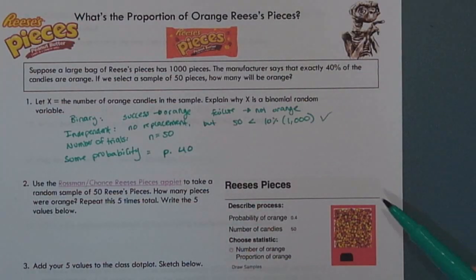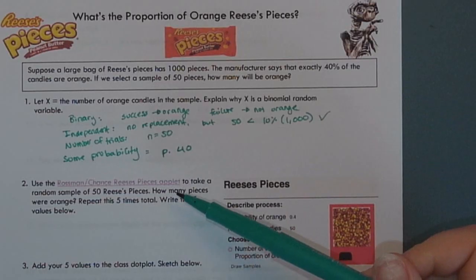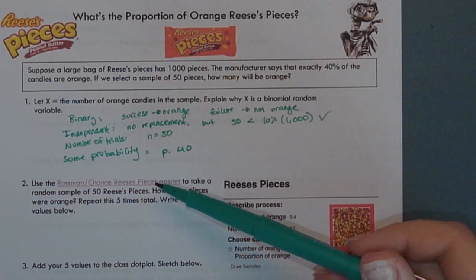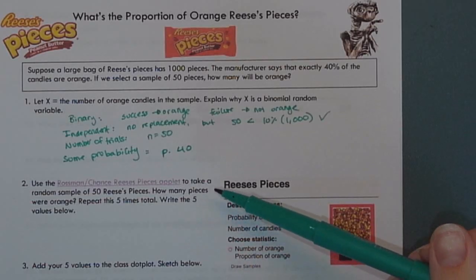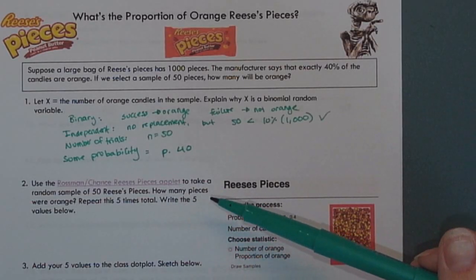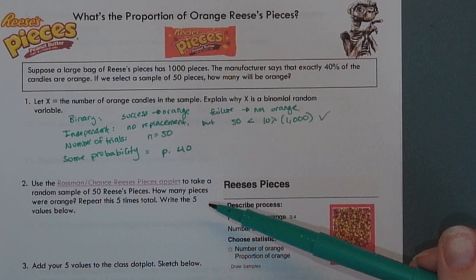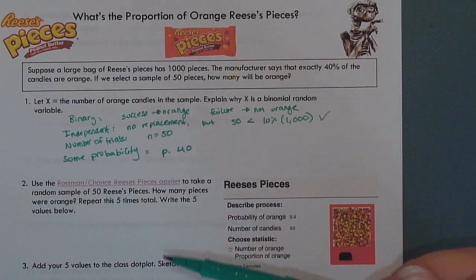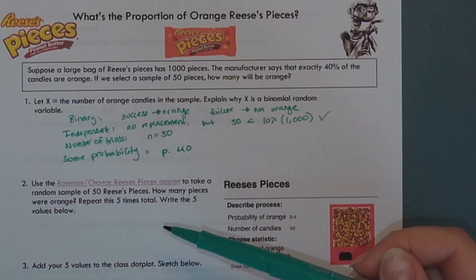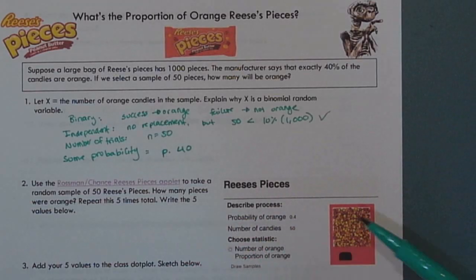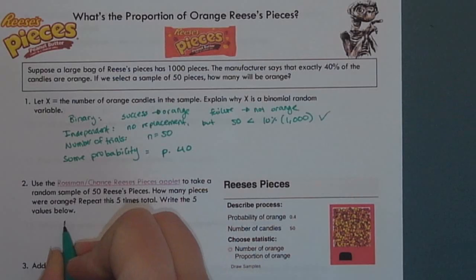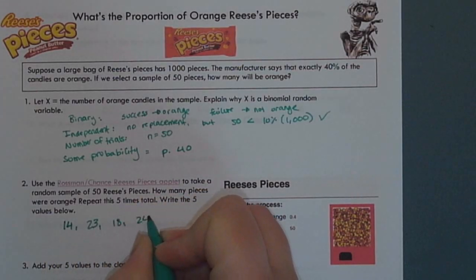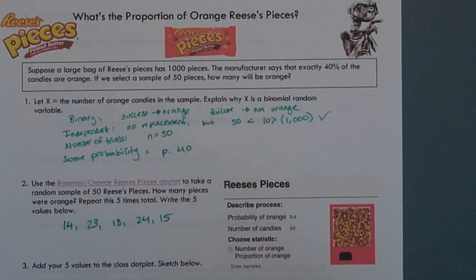Alright, now on Teams there's going to be the link to this applet so that you can actually try this. And using that applet, we're going to take a random sample of 50 pieces and we're going to record how many pieces were orange. And we're going to repeat this 5 times and write our values in the space below. So your values are going to be different than my values. When I ran this, I got 14, 23, 18, 24, and 15.